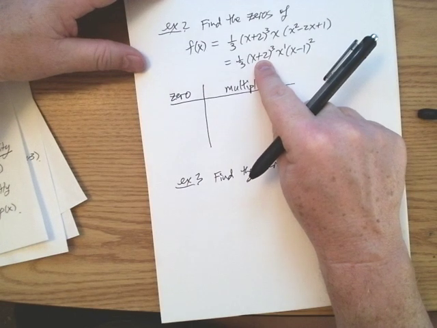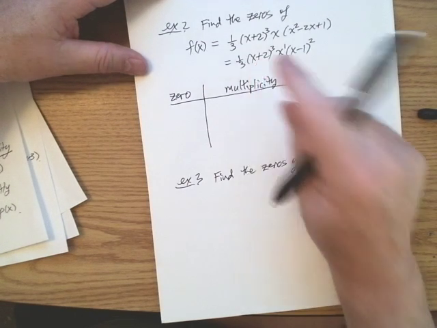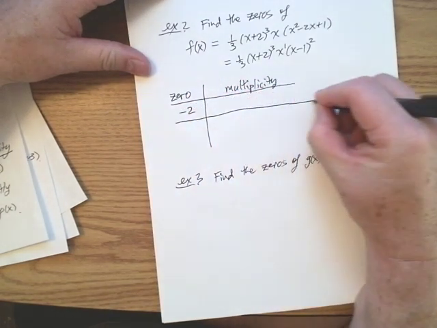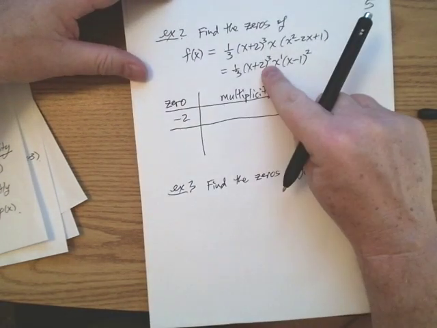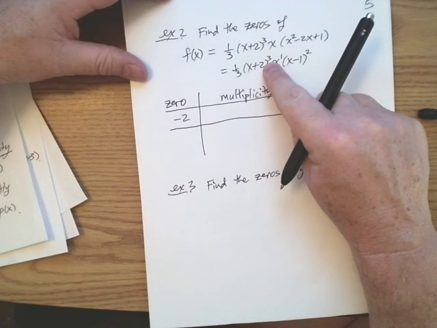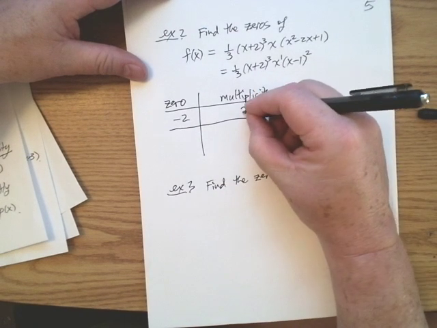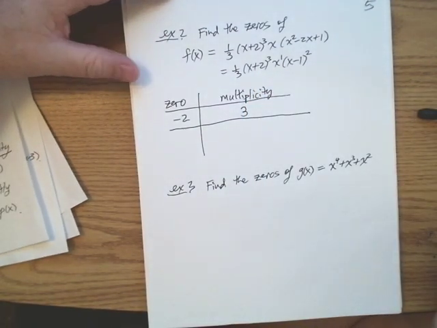So I'll go x plus 2, set that to 0, and I get negative 2. Now, how many factors do I actually have here? There's actually 3 of them, right? If I didn't write it with exponent notation, I would have to write x plus 2 three times. Well, this is occurring 3 different times, so that's multiplicity 3.